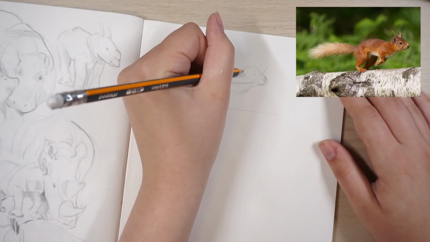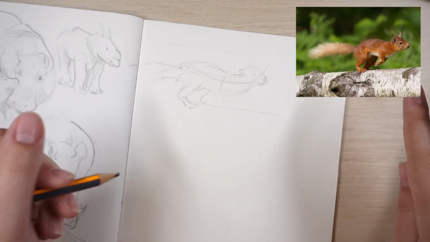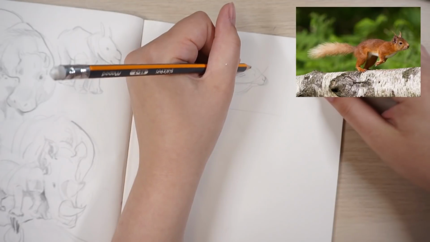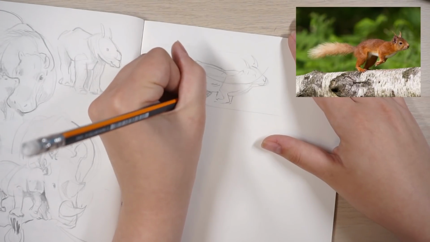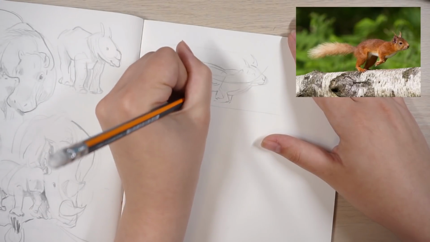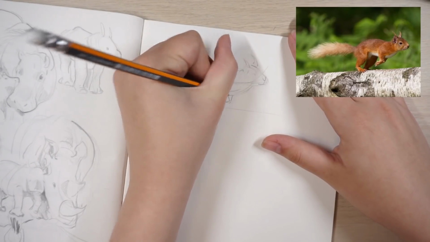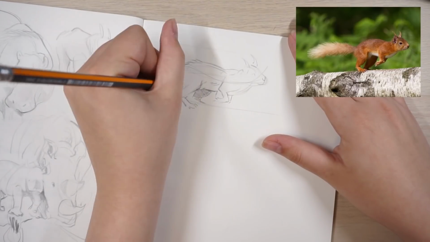And of course you can go in with as many details as you want, but these are more so gestures, I guess, like longer gestures. Gonna shade in this leg because it's in the background and emphasize what covers what. So this leg's in front of there.